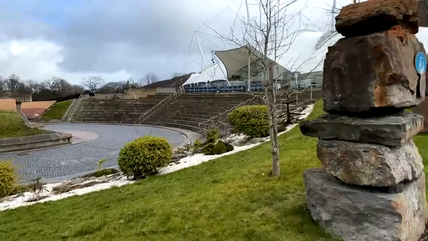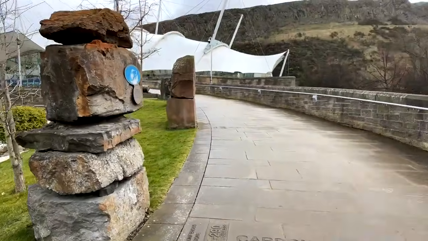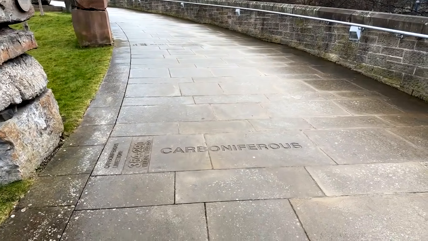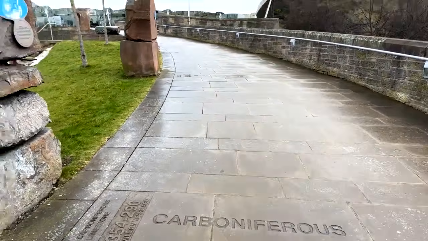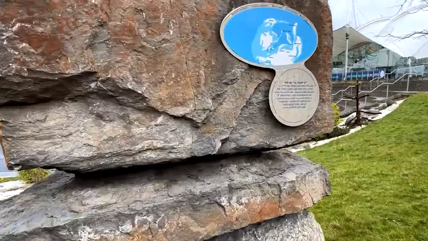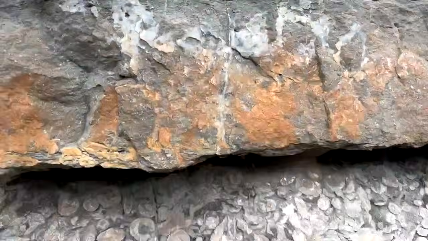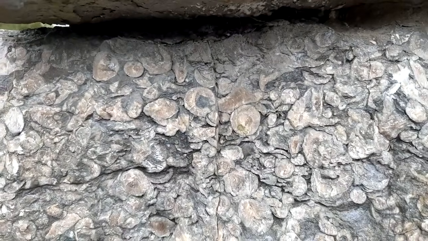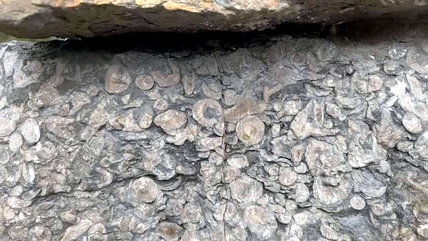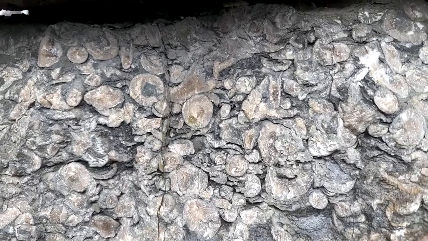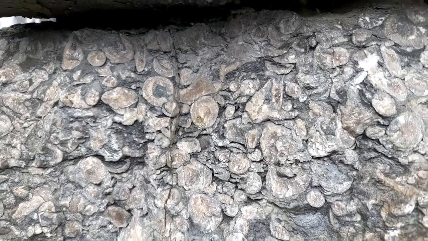And here we have the Carboniferous limestones. Now these ones are cool because they've got things in them. I'm hoping you can see the shapes. I've forgotten what these wee things are called, but you can see them. I'm hoping you can see the detail.